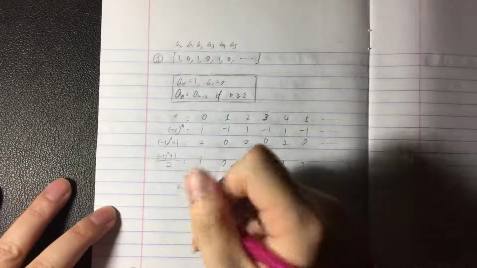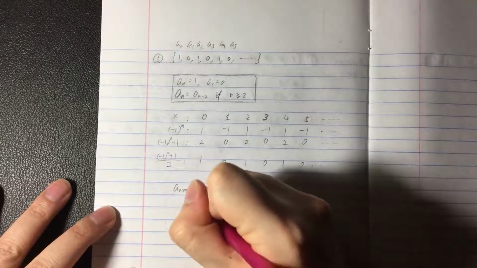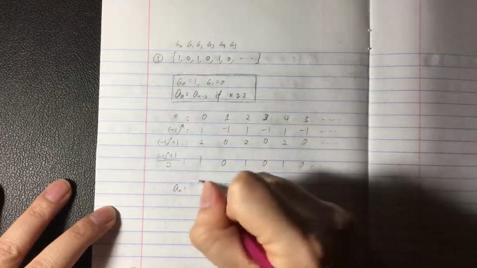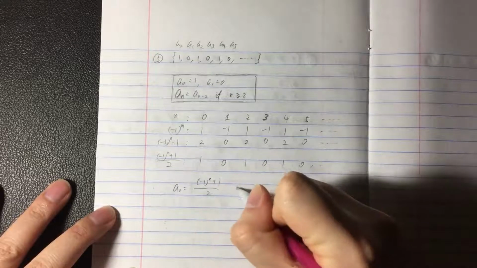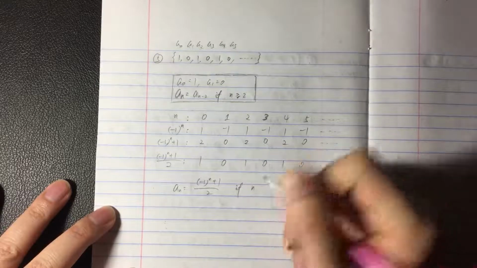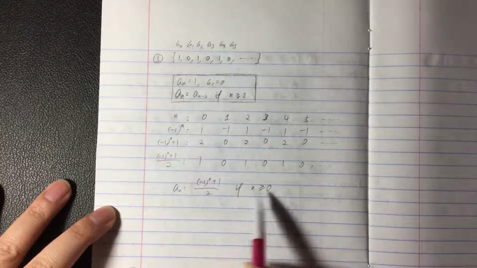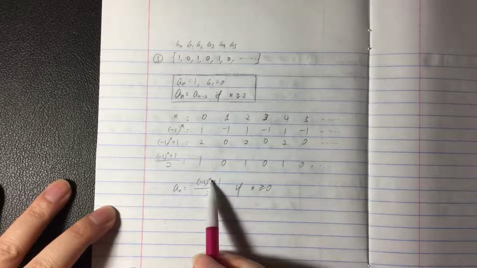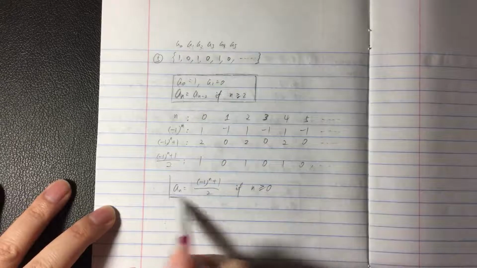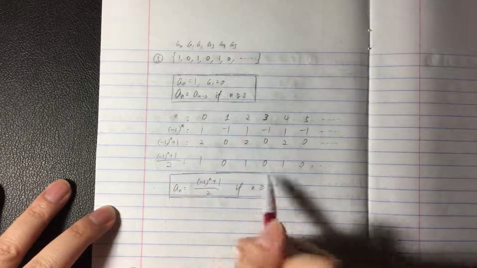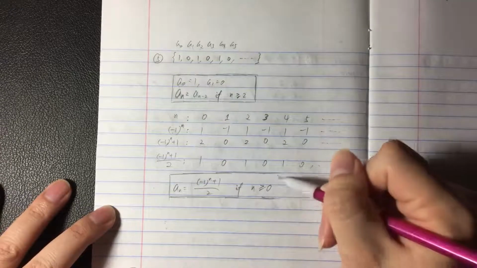So for the closed formula, I can use A sub n equal to -1 to the power n plus 1 over 2 if n is greater than or equal to 0. For this sequence, n starts from 0. So if n is greater than or equal to 0, A sub n is -1 to the power n plus 1 over 2. That's the closed formula for this sequence.